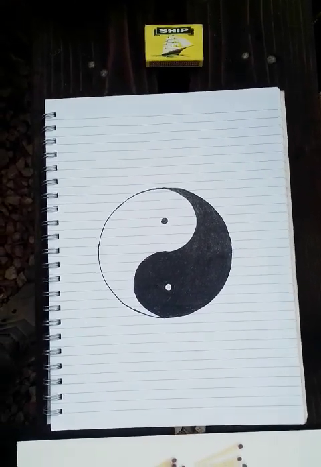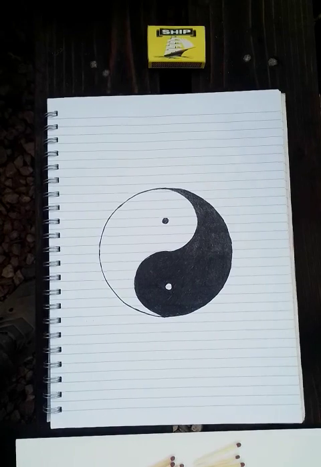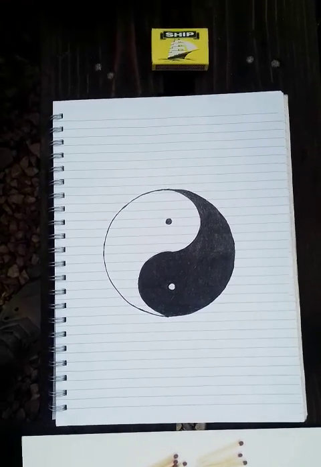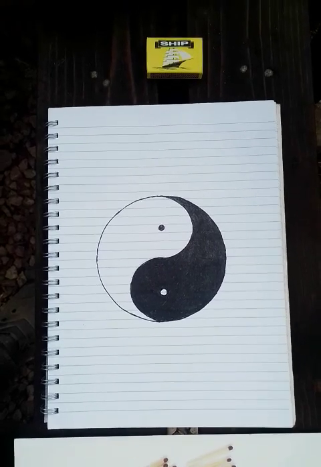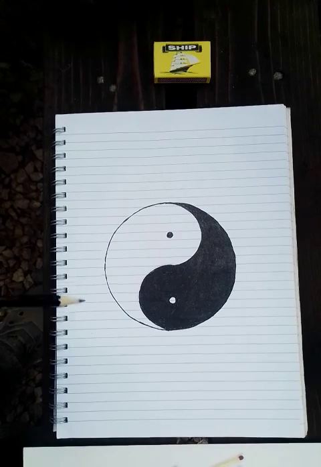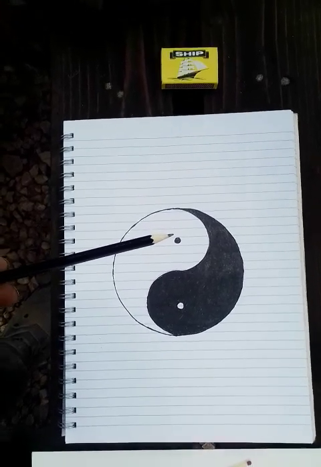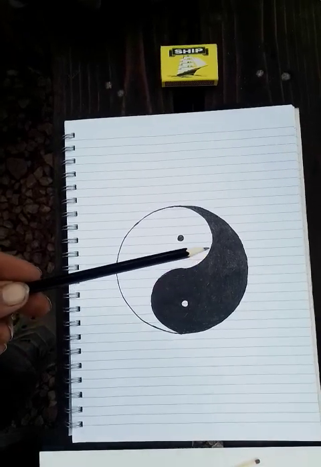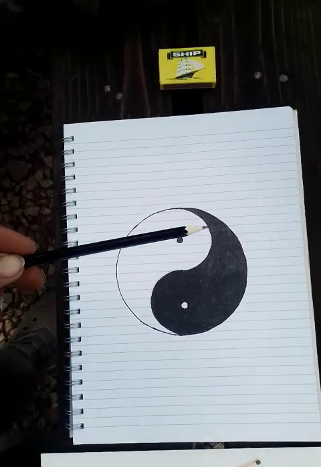Hello, I thought we'd look at a symbol and symbology connected with the sun wheel. So I'm sure you're familiar with the yin and yang. You could liken this to the sun and the moon and the light trail that causes a tail.